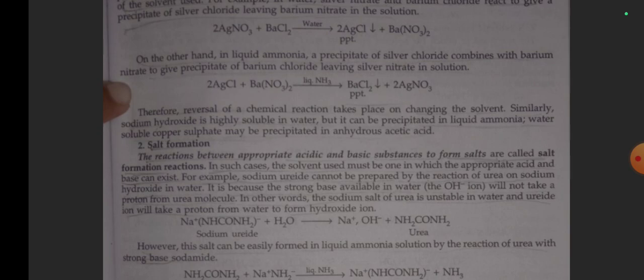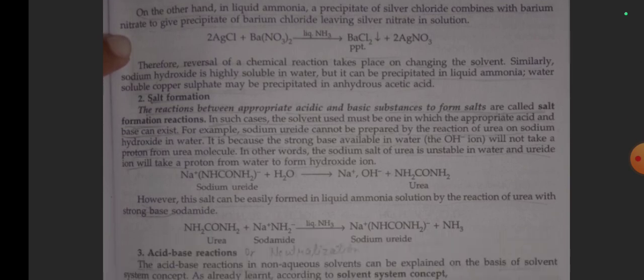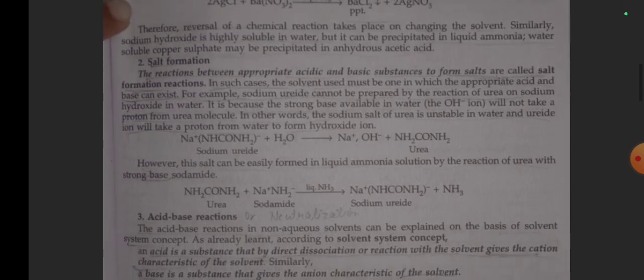On the other hand, in liquid ammonia, silver chloride combines with barium nitrate to give a precipitate of barium chloride, leaving silver nitrate in solution. 2AgCl plus Ba(NO3)2 in liquid NH3 gives BaCl2 precipitate plus 2AgNO3. Therefore, reversal of a chemical reaction takes place on changing the solvent. Similarly, sodium hydroxide is highly soluble in water, but it can be precipitated in liquid ammonia. Water-soluble copper sulfate may be precipitated in anhydrous acetic acid.